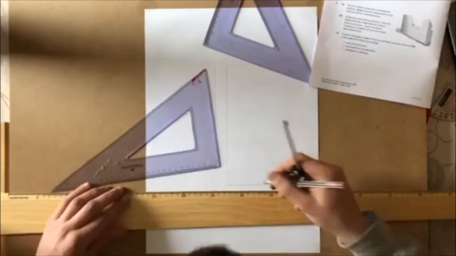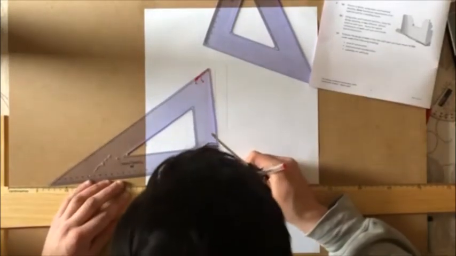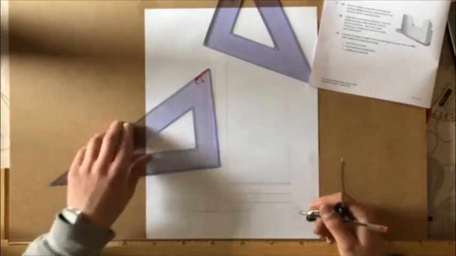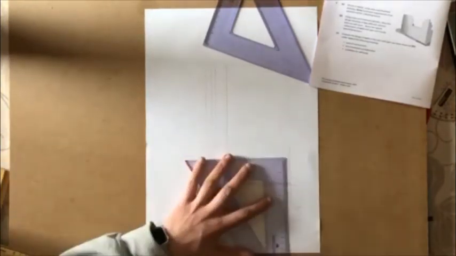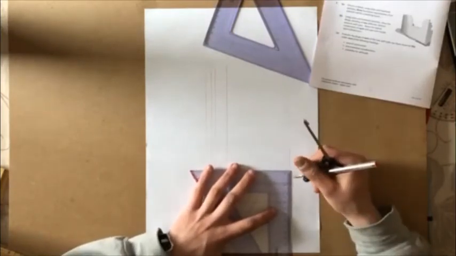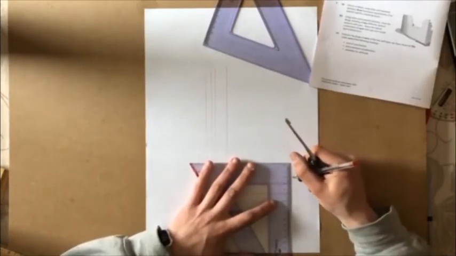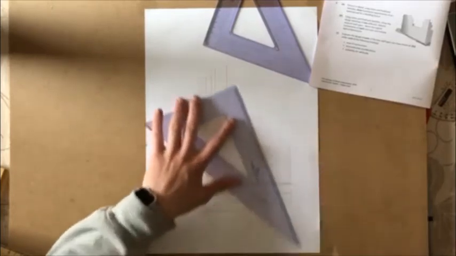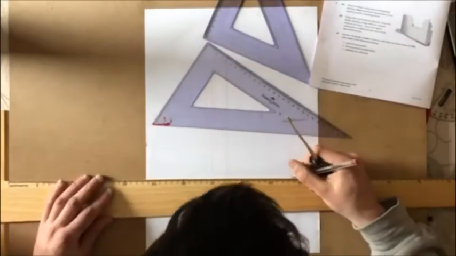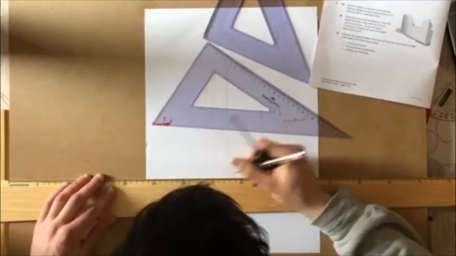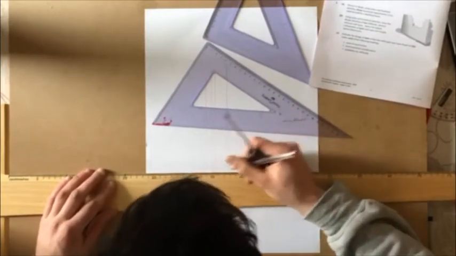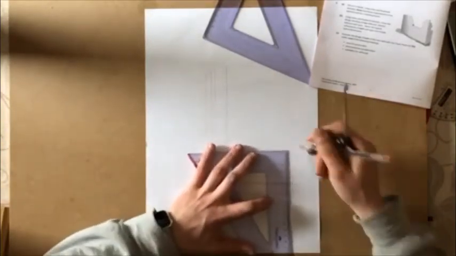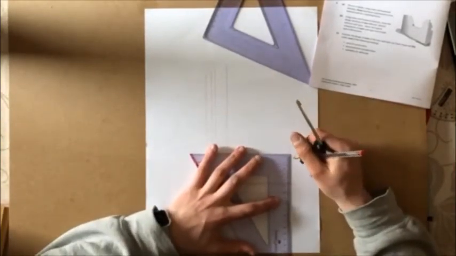So on top of the hardcore we've got our sand blinding, 50mm. On top of the sand we've got the radon barrier, and on top of the radon barrier we've got insulation. This is a superbly well insulated foundation, so we've got 3 layers of 100mm insulation. And on top of that we have a concrete floor slab.